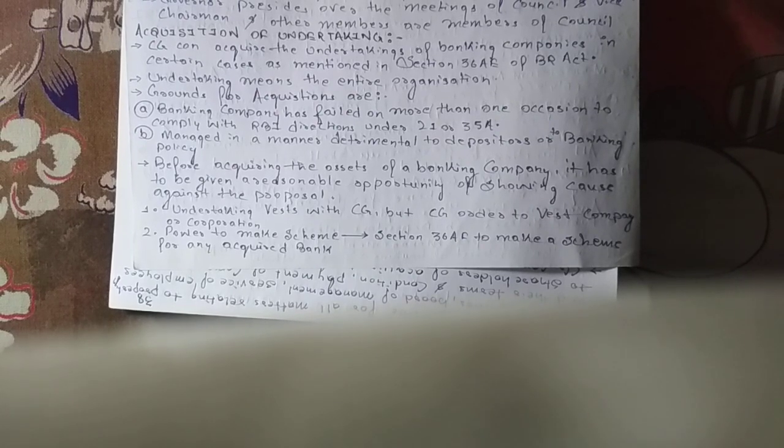Again, the next important section is 36AG. This is the compensation to the shareholder. Why compensation? Because my shareholders might be in a very good position to run that bank, but since the government wants it for the public interest or public good, they have to pay the amount to the shareholders of that banking company. So this is 36AG, the compensation to the shareholders.